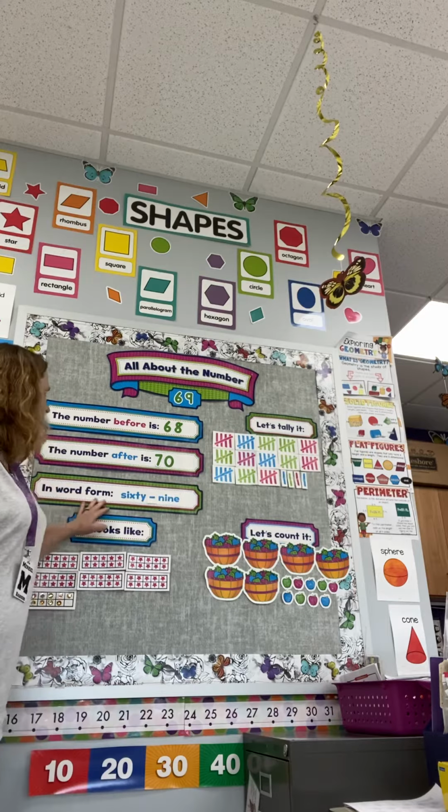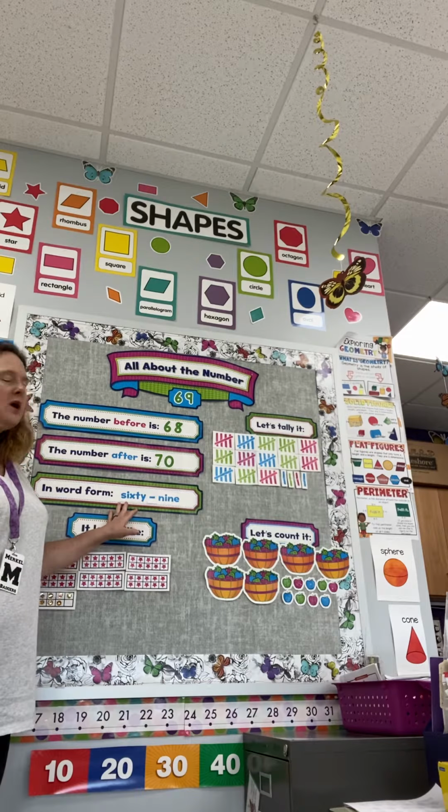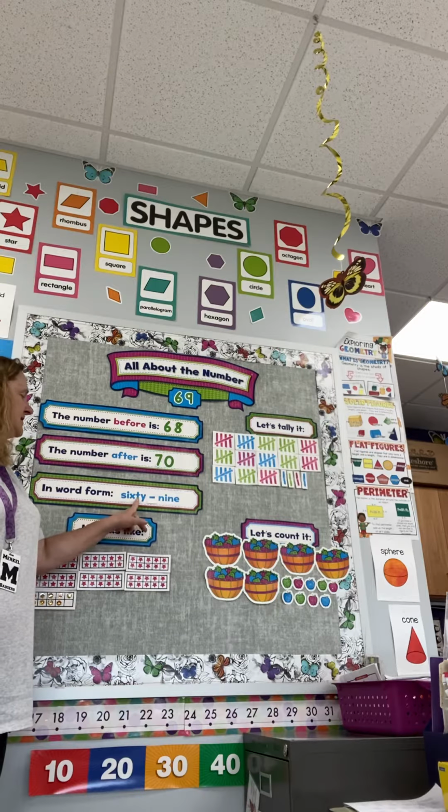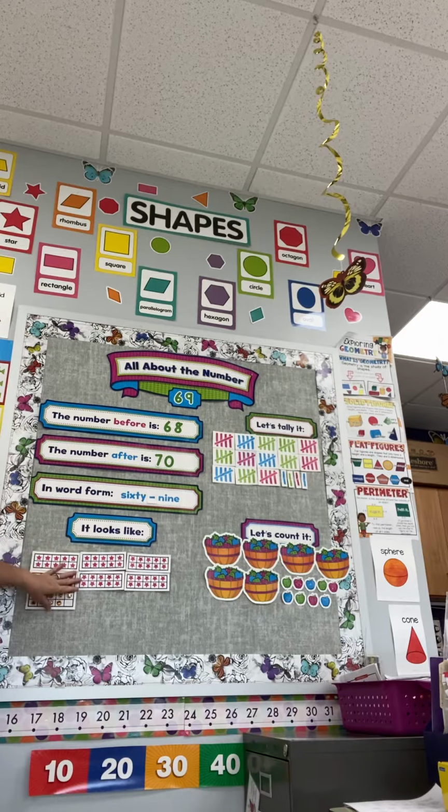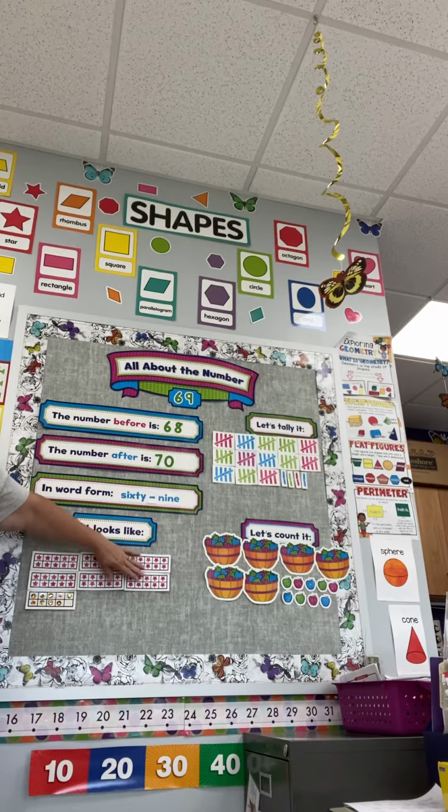If you were going to write 69 in word form, you would spell it out. These are 10 frames, and we count those by tens. 10, 20, 30, 40, 50, 60, 61, 62, 63, 64, 65, 66, 67, 68, 69.